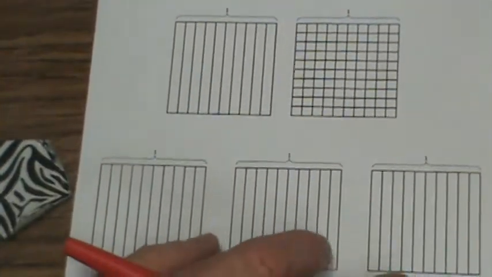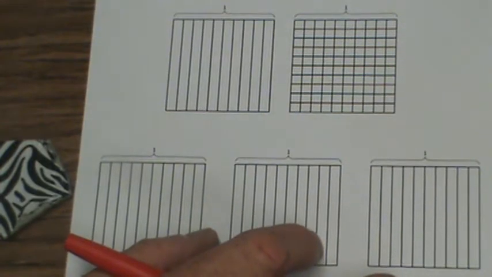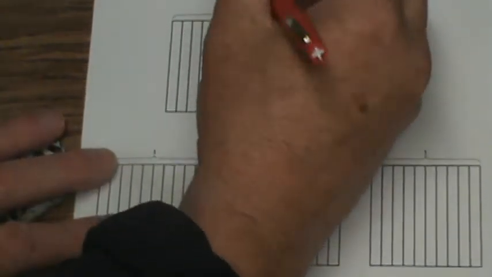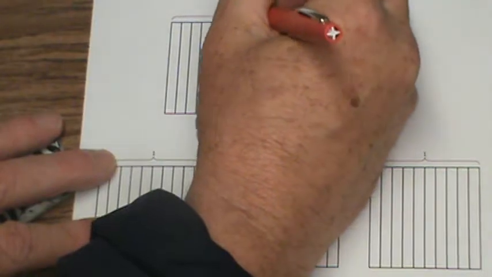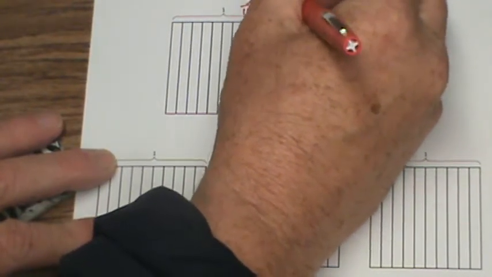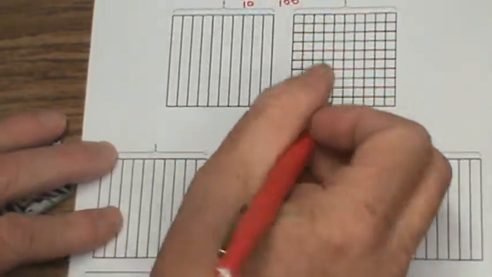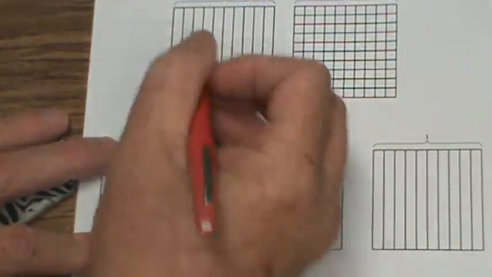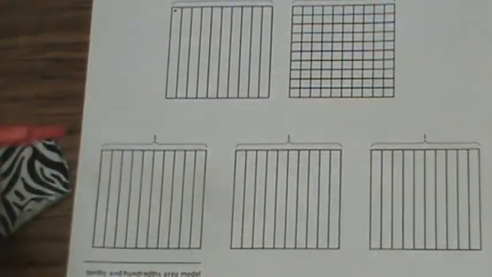Let's scroll down to the next one. And this one we're going to show 3/10 equals 30 100ths. Okay? So 3/10. I'm going to color in 3. Do you understand, calculating cow?